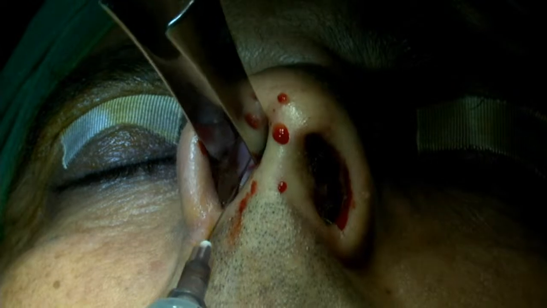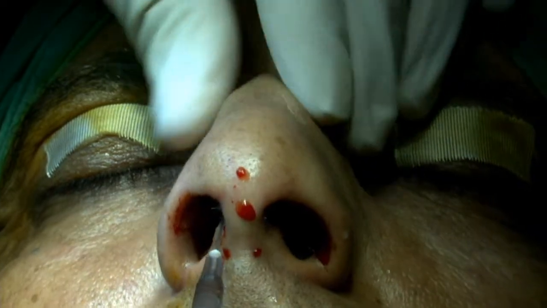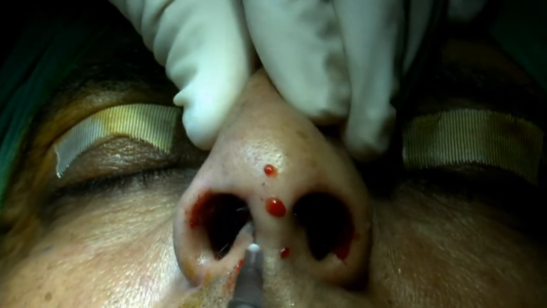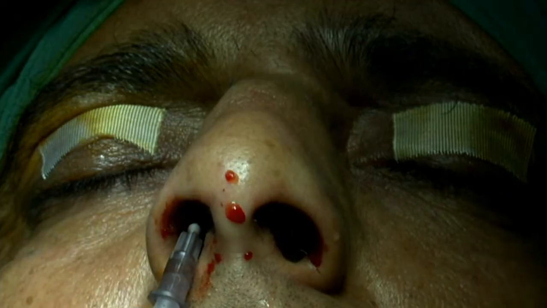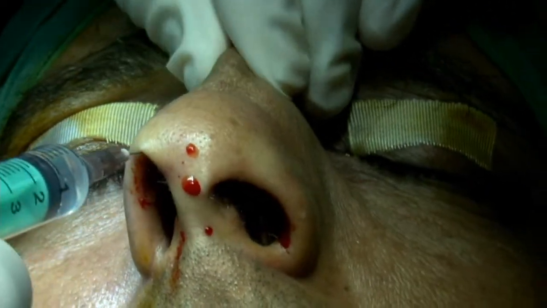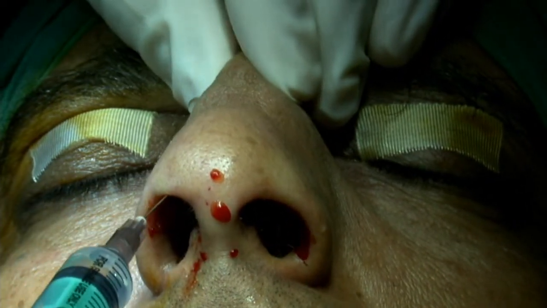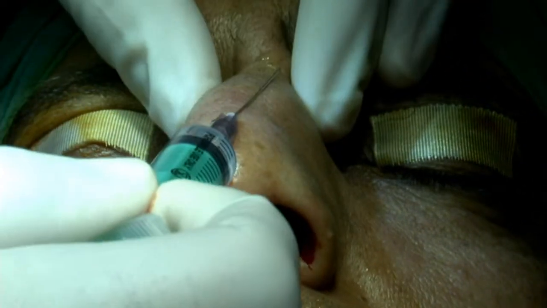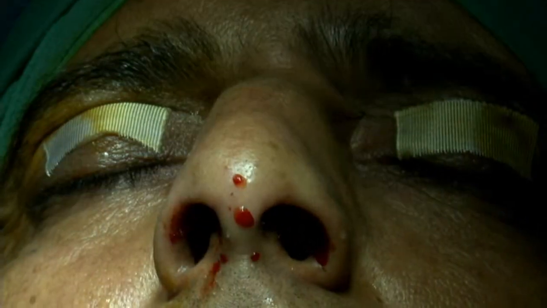Once you pass like this, because this patient already has a bump, we go on either side and lift up this skin, otherwise the needle comes out like this. So we lift it up, and on either side, not exactly on the midline. Got it? And same on this side.